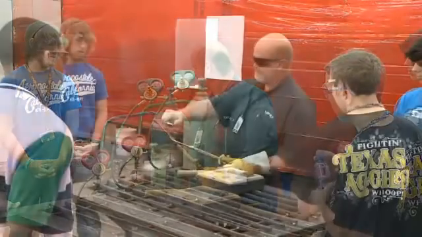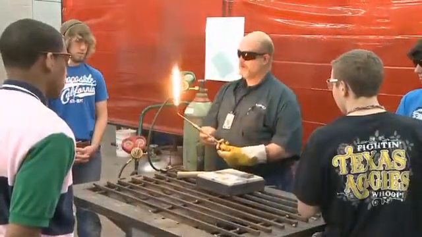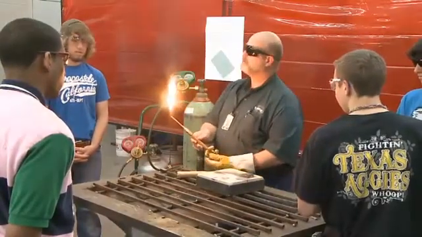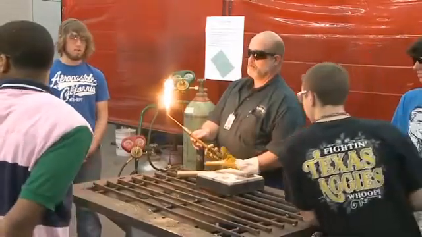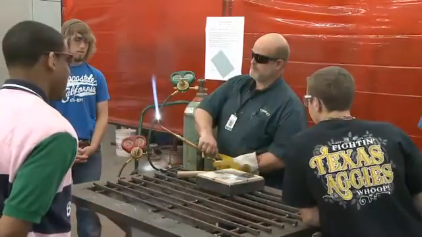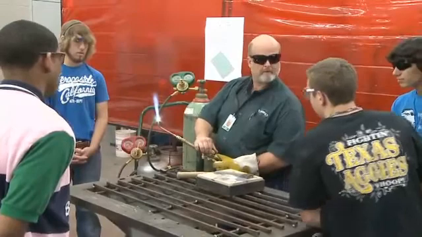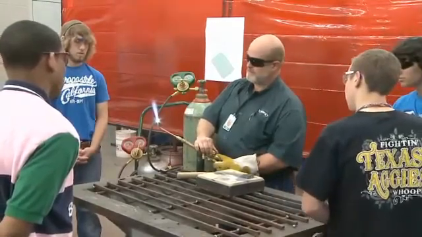Quarter turn. Carburizing or oxidizing? For welding, we're going to use a neutral flame. How do I know it's neutral? Same way we do the cutting torch.